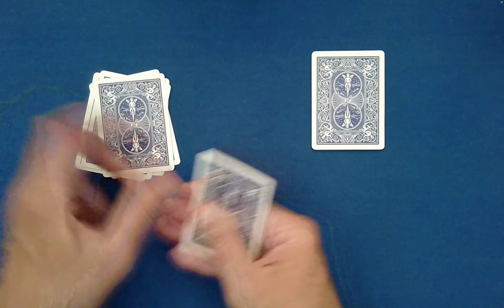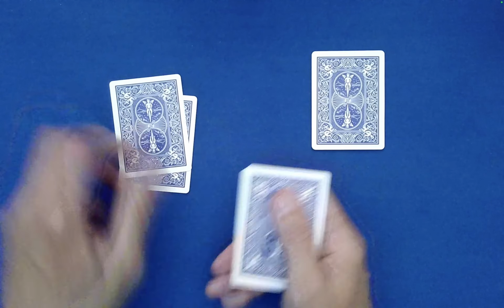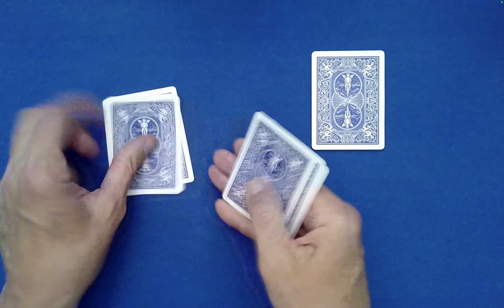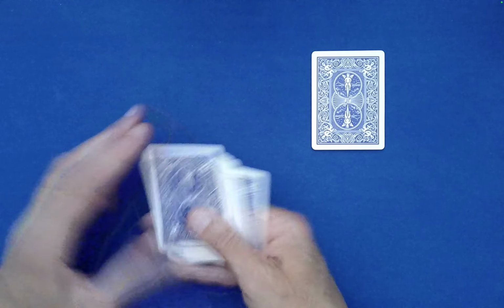1, 2, 3, 4, 5, 6, 7, 8. And since there are 2 of you here, we'll do that a second time. 1, 2, 3, 4, 5, 6, 7, 8.